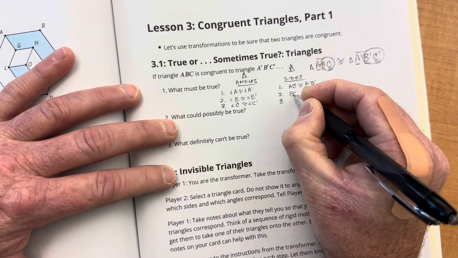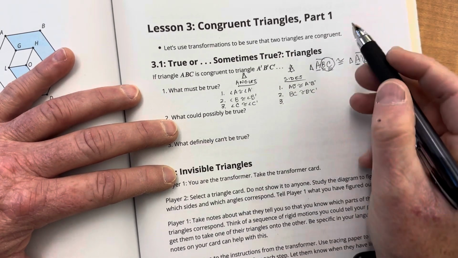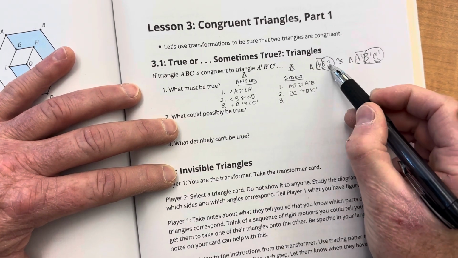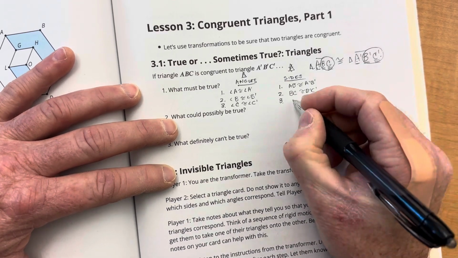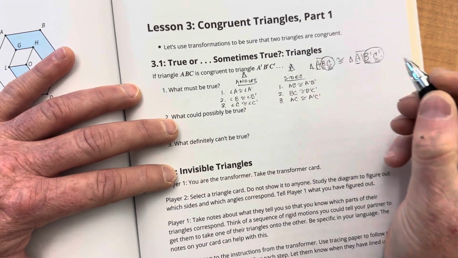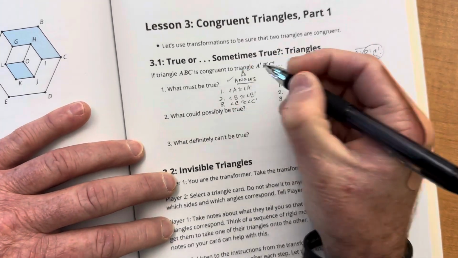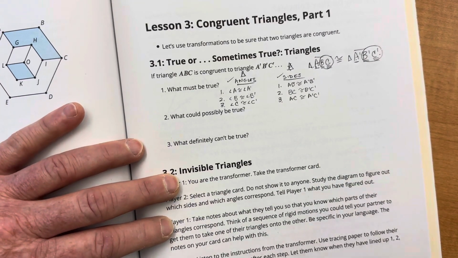So BC congruent to B prime, C prime. And then last but not least, AC, the first and third, it will be congruent to A prime, C prime. And that's it for that one. That must be true. Angles, got 3 of them. Sides, 3 of them.